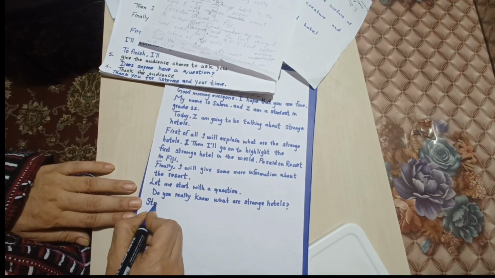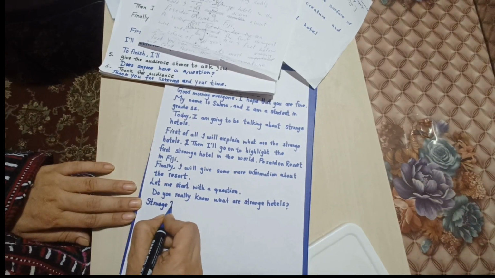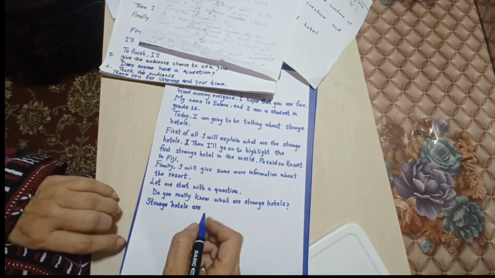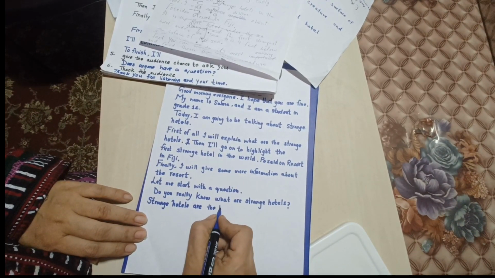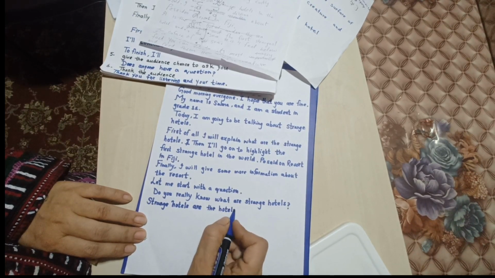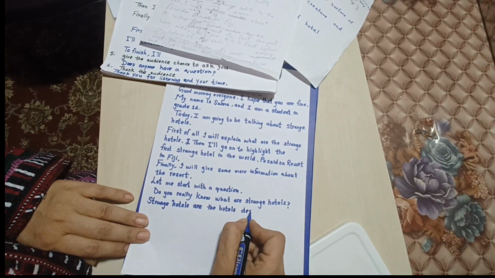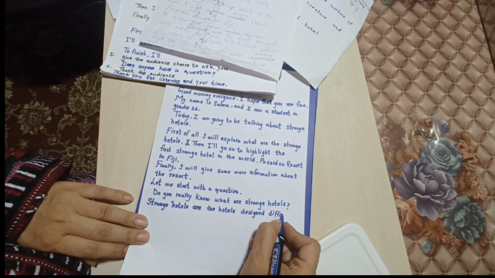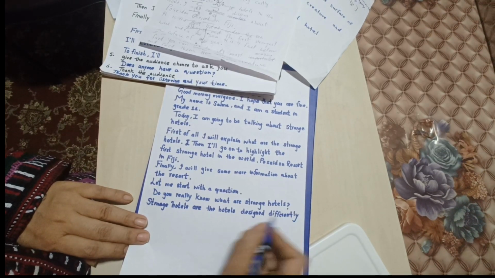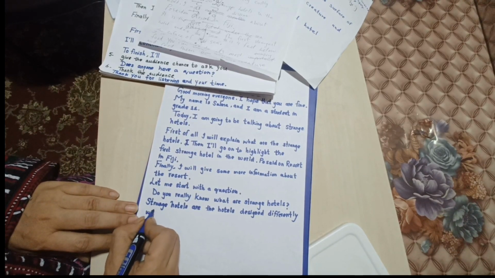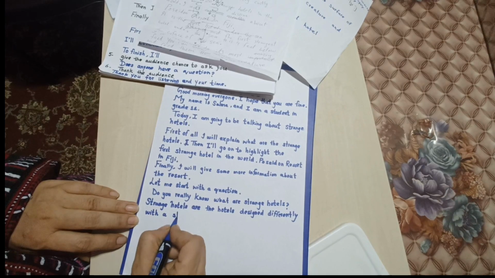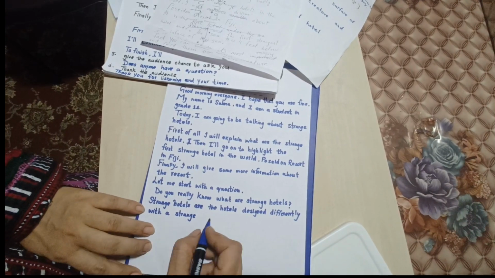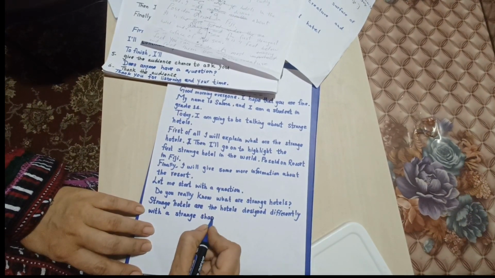Strange hotels are the hotels designed differently with a strange shape and location.